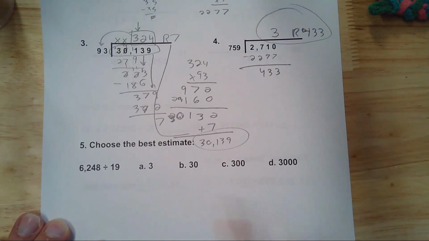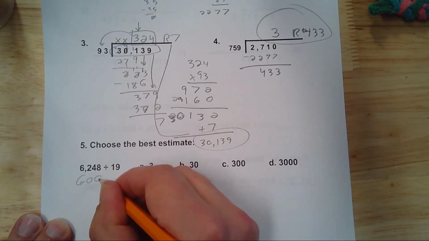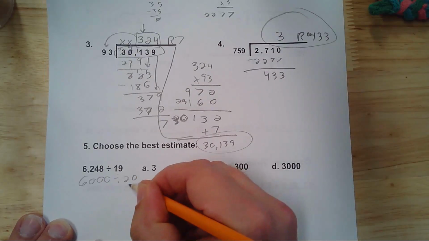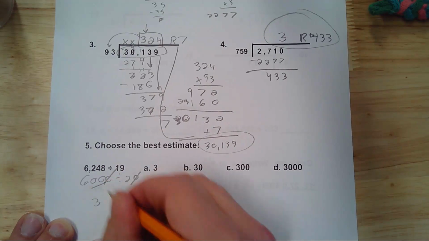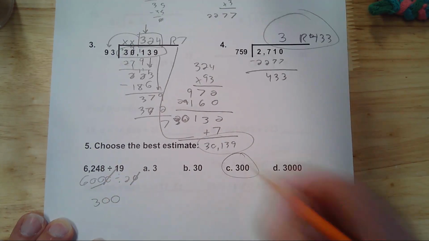All right, choose the best estimate. Again, I've written it in a way that it's more about place values than getting the right numbers. No zeros, 1 zero, 2 zeros, 3 zeros. How many zeros do we need? 6,000 divided by 20. Cut a 0 off both sides. 6 divided by 2 is 3 with 2 zeros, 300.